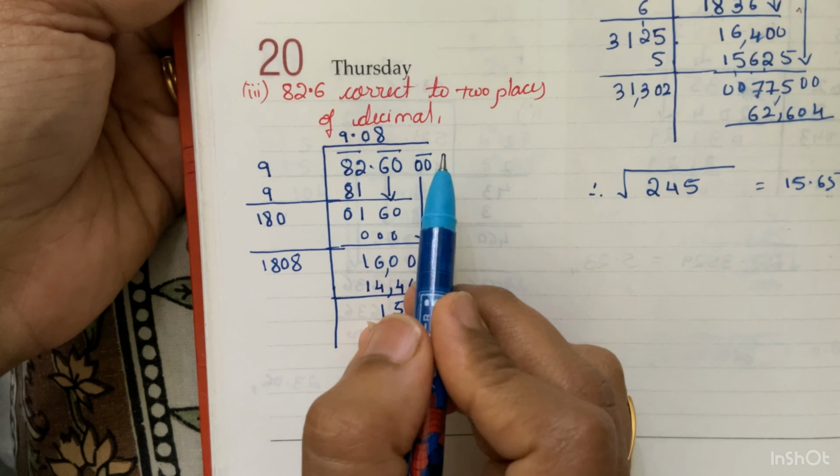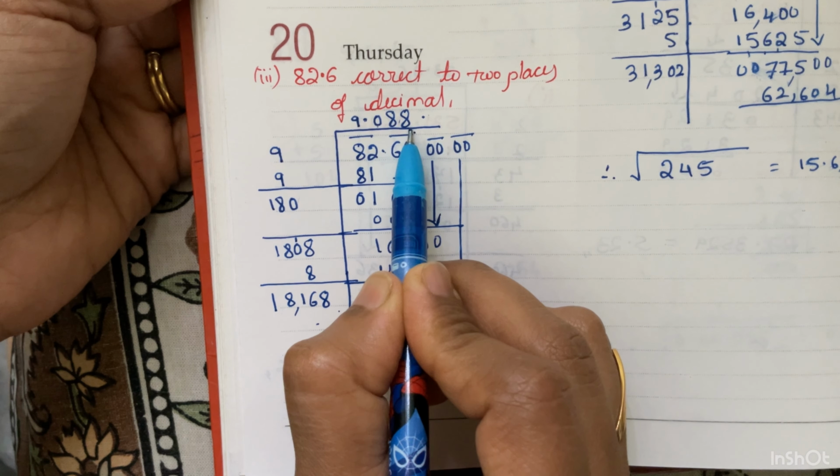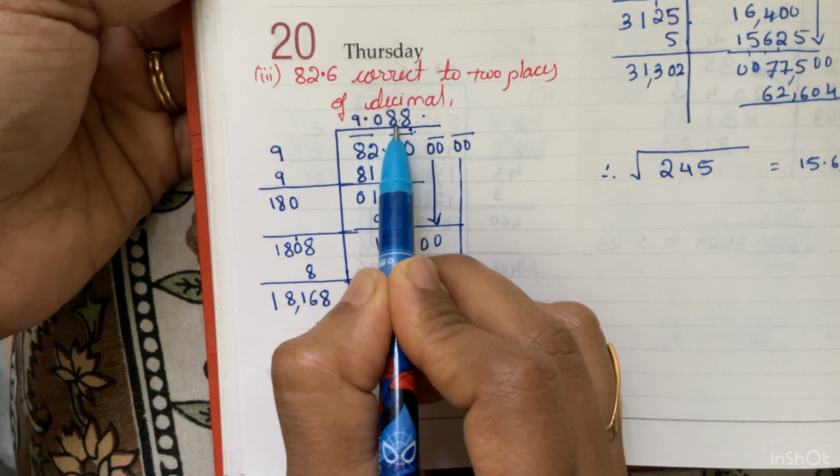Okay, now see here, 18,168 8s, I'll get 1,45,344. Okay, actually this we need to subtract, but I am not subtracting here because I found the third place of decimal. See here, now the answer will become 9.0, but in the third place of decimal, the number is greater than 5. So this 8 we need to write 9, because when it is equal or greater than 5, we will add 1 to this digit. So it will become 8 to 9 now.